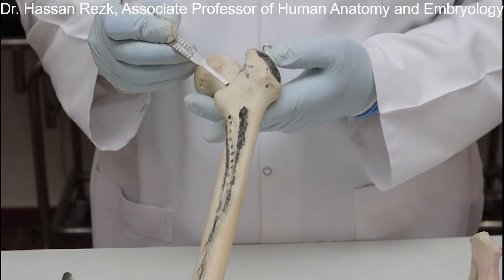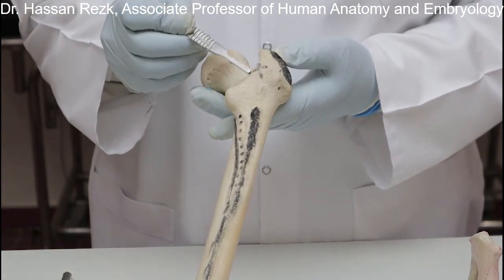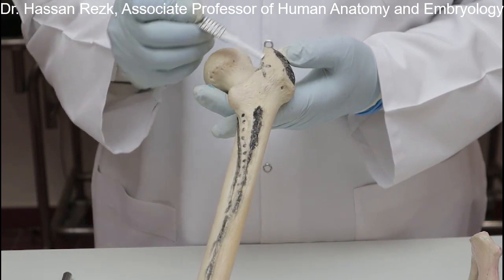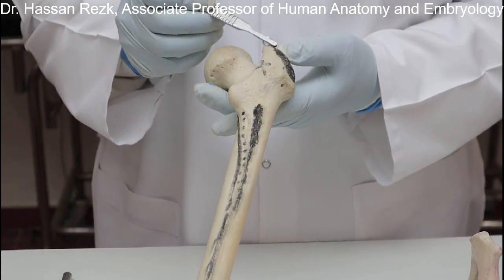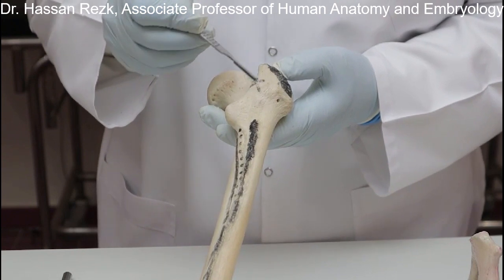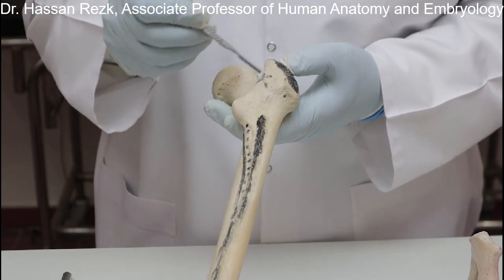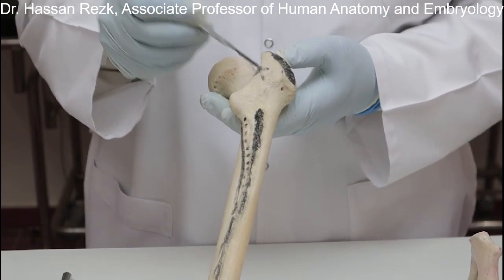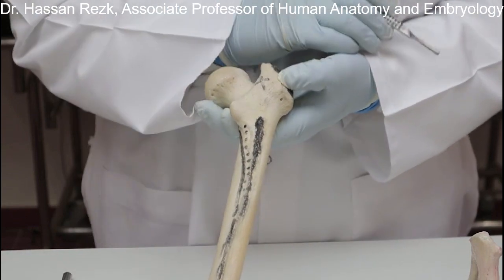And above the gluteal tuberosity, we have this crest, which is the intertrochanteric crest. And the intertrochanteric crest shows this elevation, which is known as the quadrate tubercle.